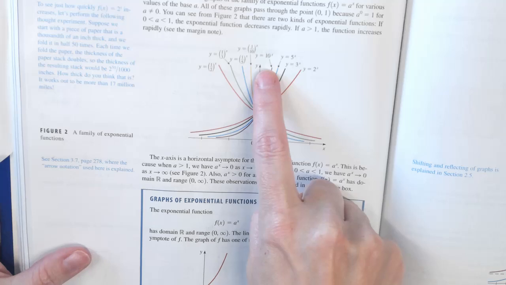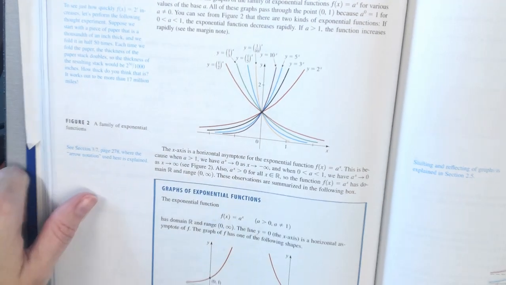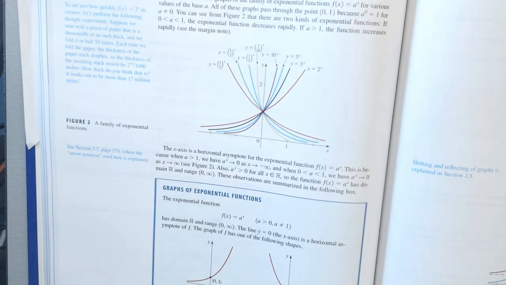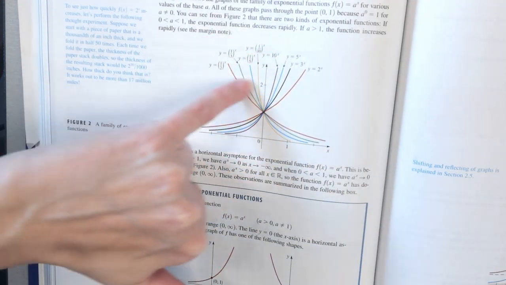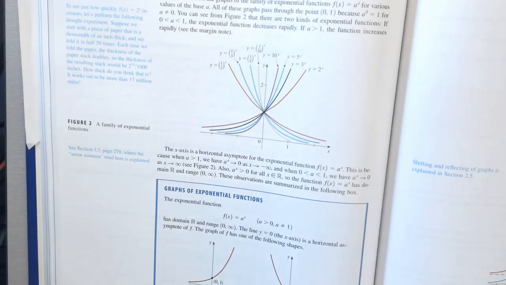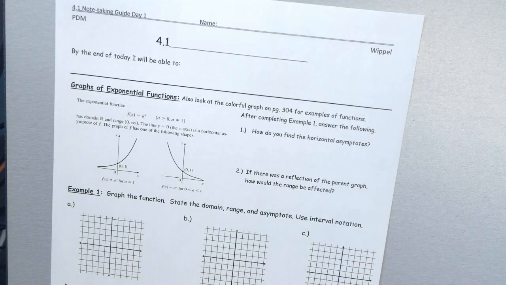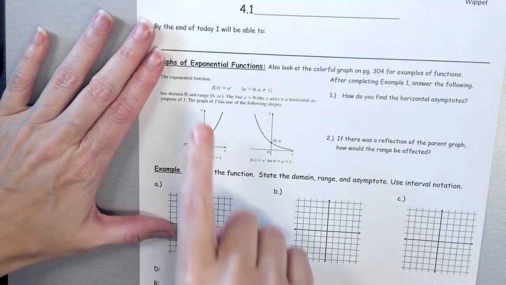Okay, so this is y equals 10 to the x, 5 to the x, 3 to the x, and 2 to the x. So the larger that base number is, the steeper the exponential function is. And then remember, for decay, it's not a negative value, it's a base value that's in between 0 and 1. Okay, so that might be something that you guys remember from last year. Okay, so we're going to complete these questions after we do example 1.